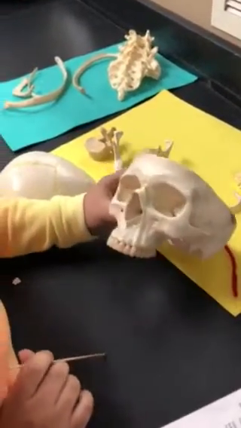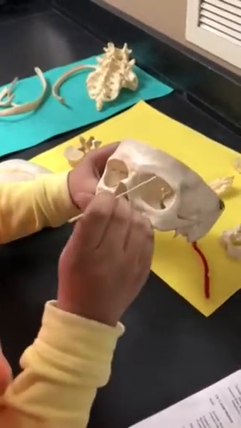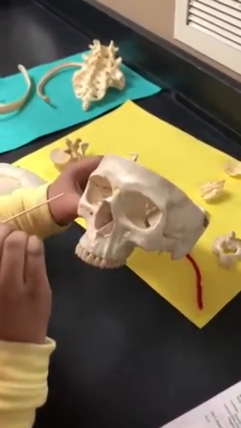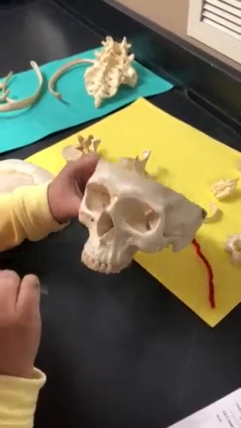All right, looking at the frontal bone now. Supraorbital foramen, then frontal sinus.